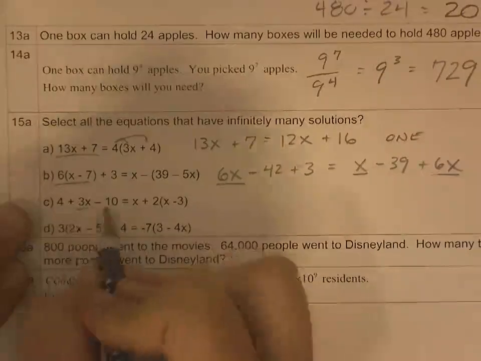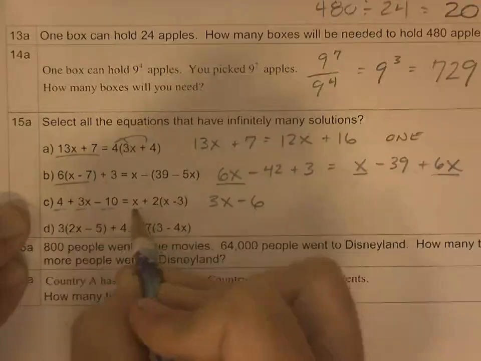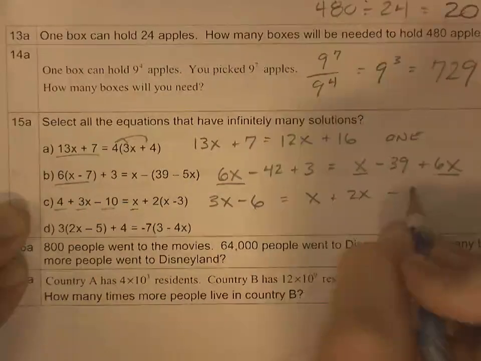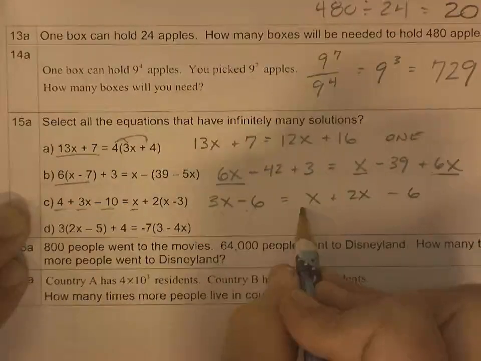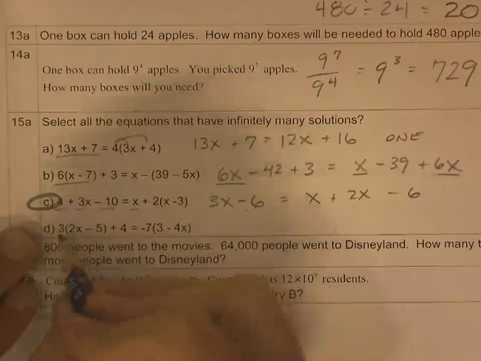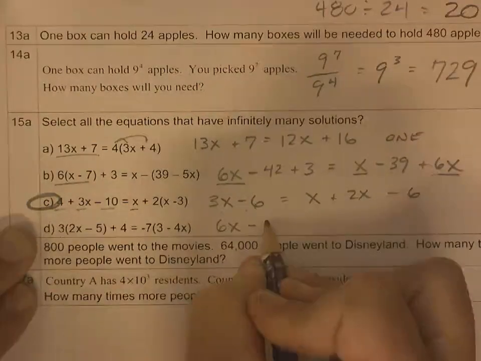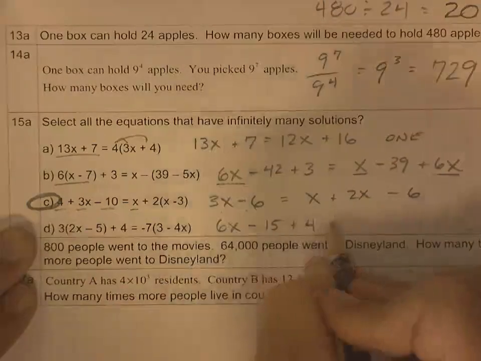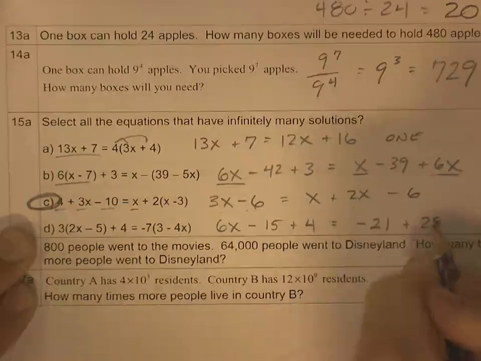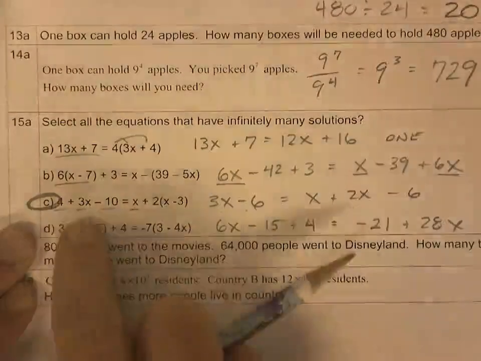Let's see, this is a 3x minus a 6. 3x minus 6 when I simplify. This is going to be x plus 2x minus 6. That's going to be 3x minus 6 equals 3x minus 6. That's infinite right here. And this one, some distribution. 6x minus 15 plus 4 equals negative 21 plus 28x. 6x, 28x, that's going to have one solution. So this is the only one that has infinite.